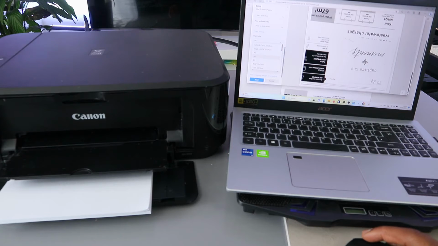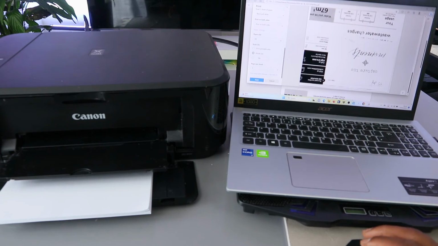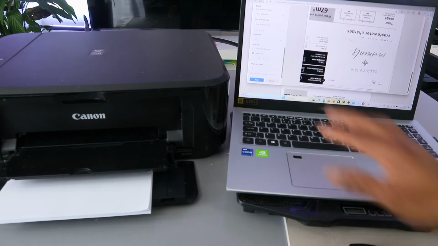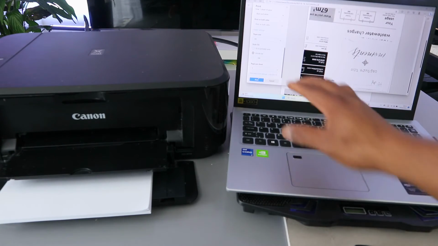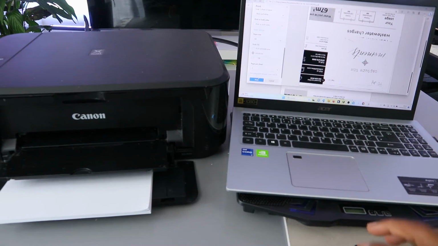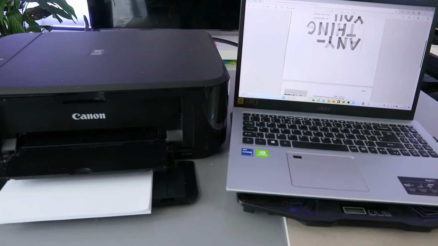Then the next is you select actual size or fit to printable area. So you select the actual size, or you select 100%. Now pages per sheet is 1 page. Once you select all this, the next thing to do is select print. So we're going to select print.